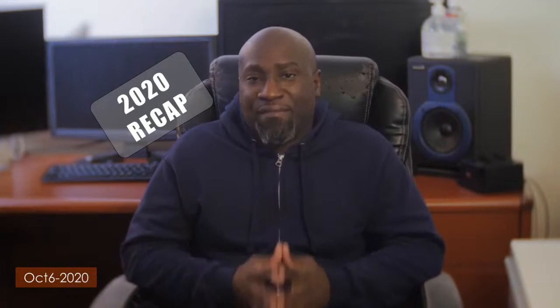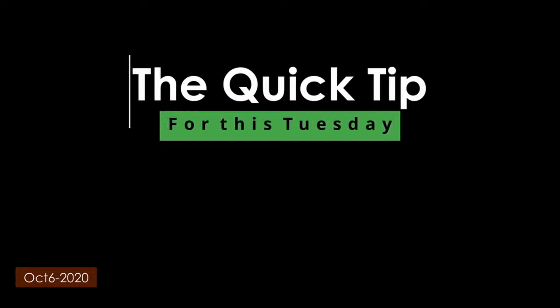When mixing, you become responsible for the tone, the texture, and the overall vibe of the track. And one of the ways to affect this is with spatial effects. Now, the quick tip for this Tuesday is to always EQ your send effects.